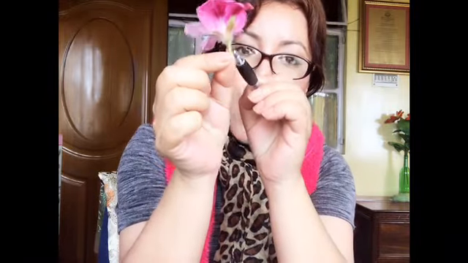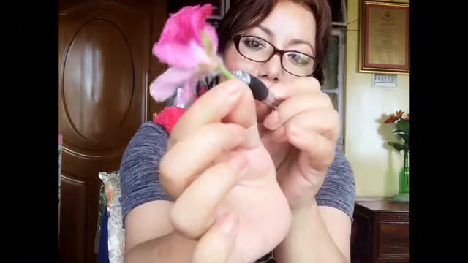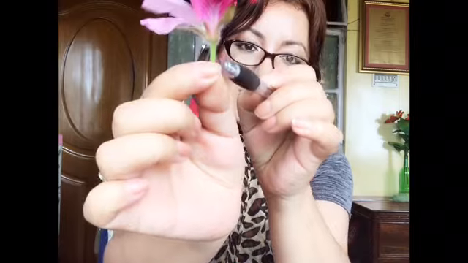Now proceeding towards the parts of a flower. Here I have a flower, and firstly the flower is attached to its plant body with the help of a stalk, which is also known as the pedicel. Some flowers do not have a pedicel, and those flowers are known as sessile flowers because they don't have the pedicel, the stalk.